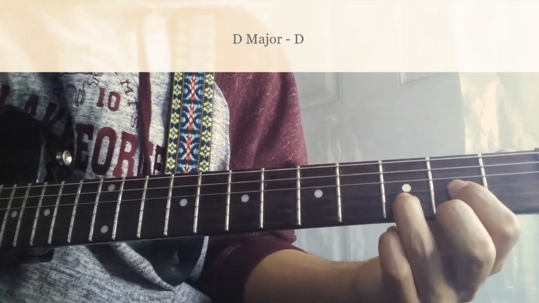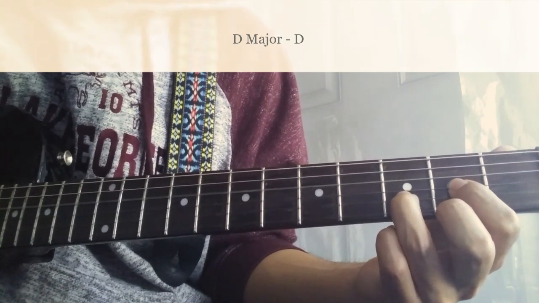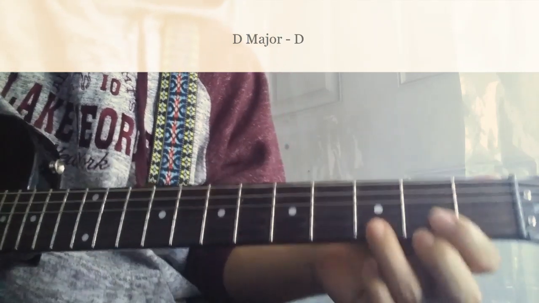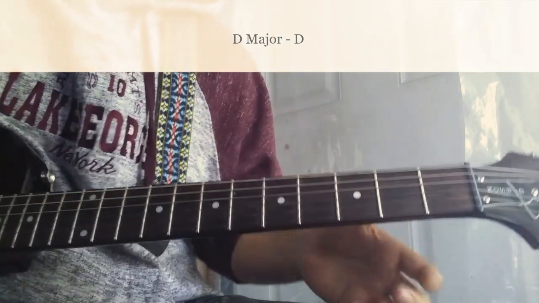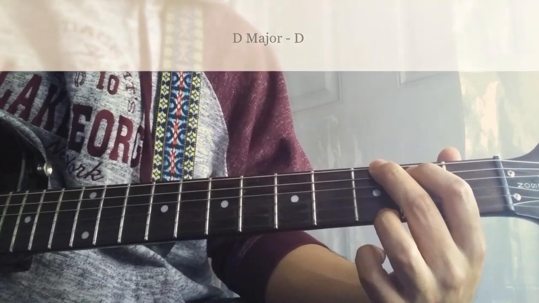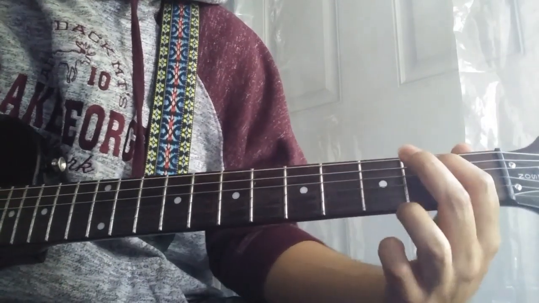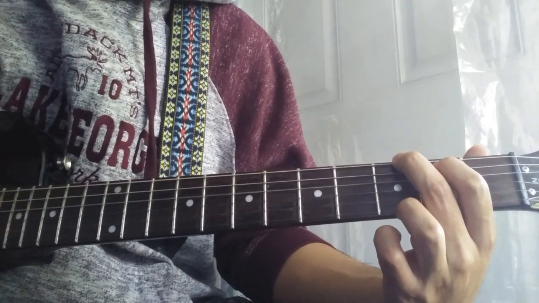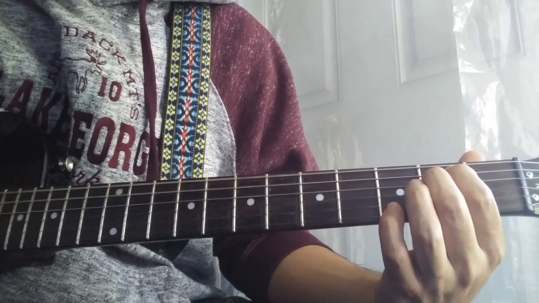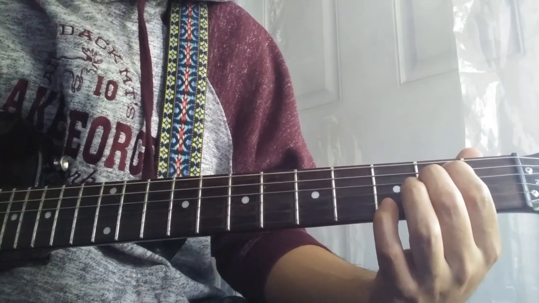And again, you do the same thing. So throughout all these chords, I just want you to practice going through them. G major, E minor, C major.